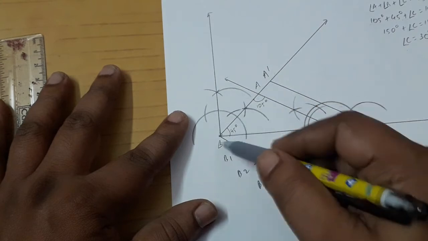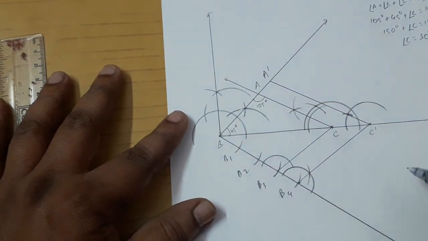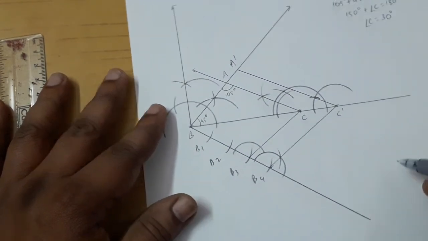which is larger than triangle ABC that we had constructed earlier.